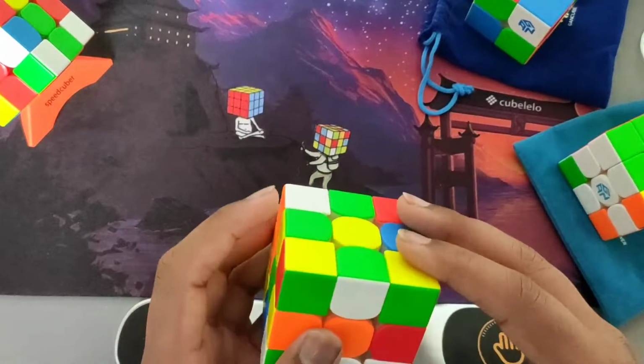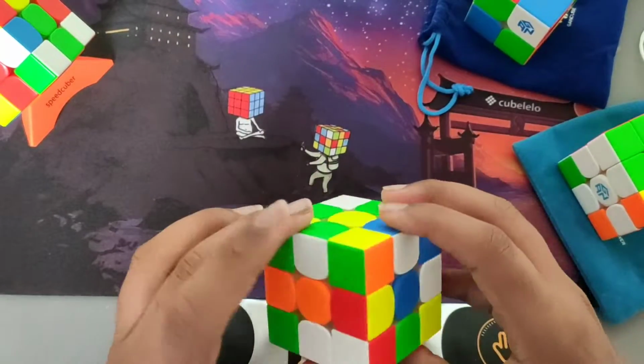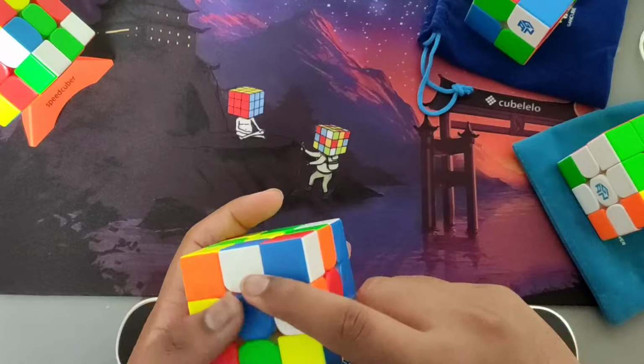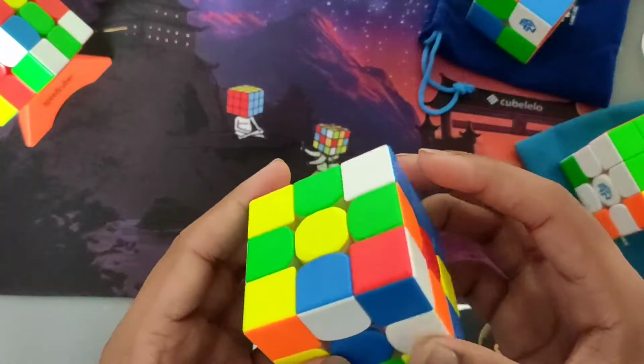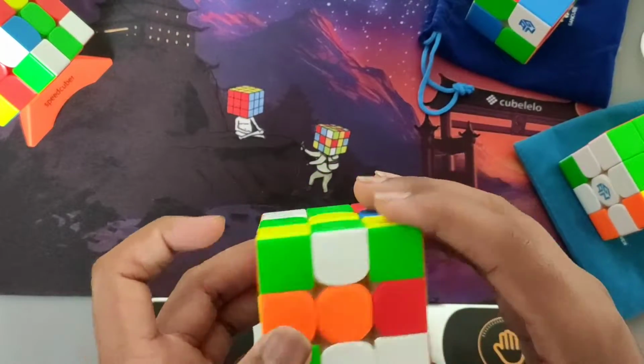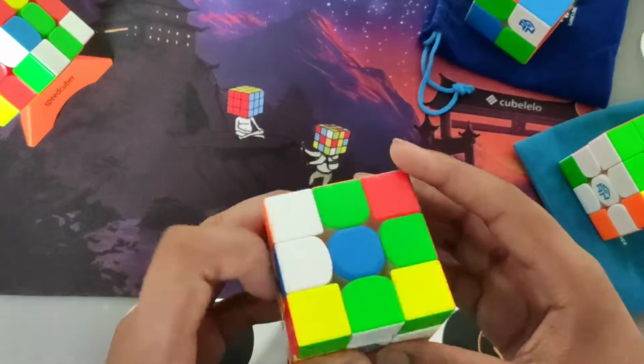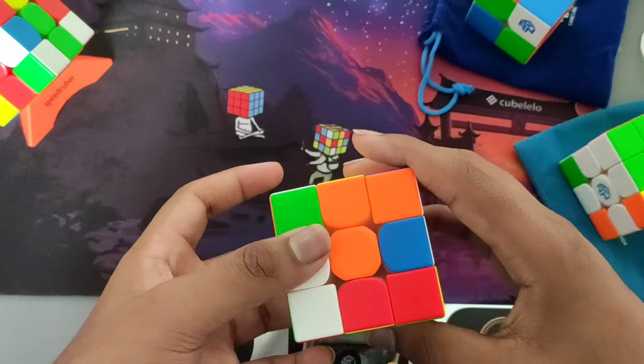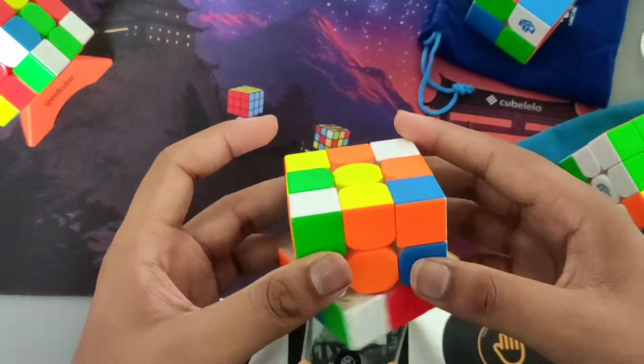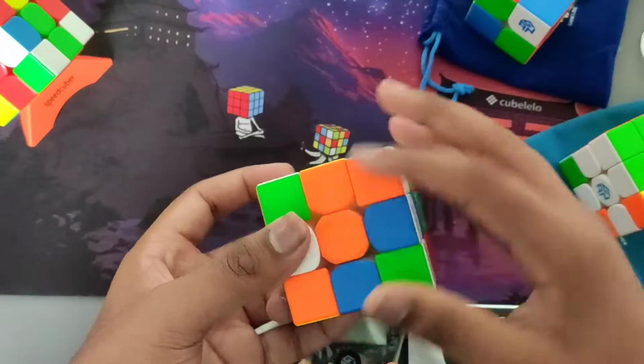So let's see. These 2 are bad and they're in a position. This is bad as well. So what I can do basically here is pair that up, and then that's going to pair. I could do this move, but I'm going to destroy that.